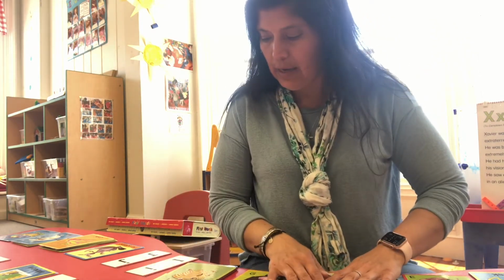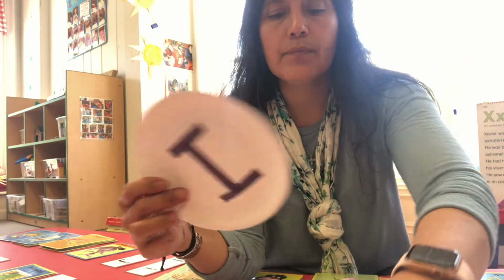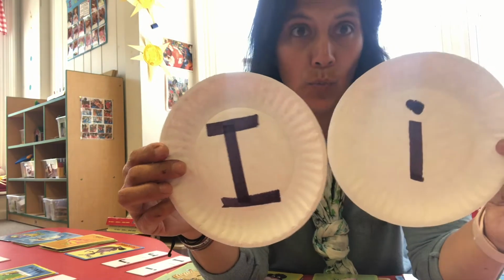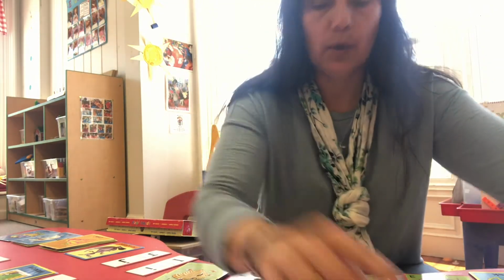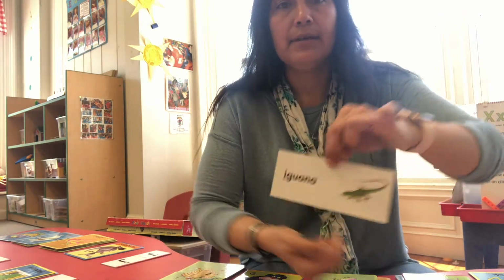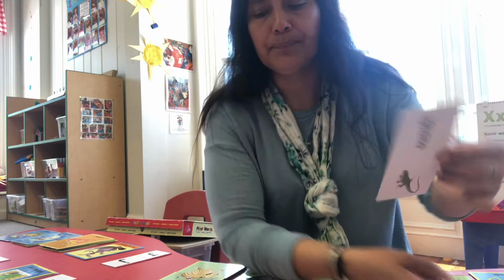All right, so now we are going to our next letter. We have our letter uppercase I, lowercase i. What begins with I? Okay, boys and girls, an I. We have an iguana. Iguana begins with I.